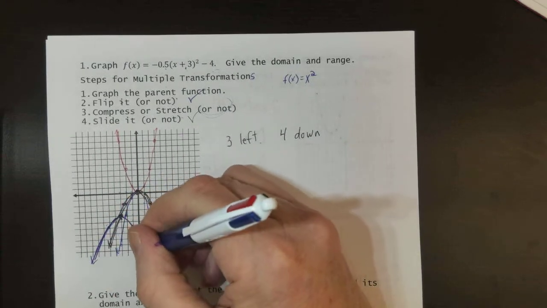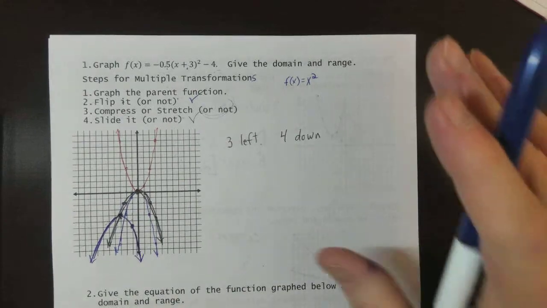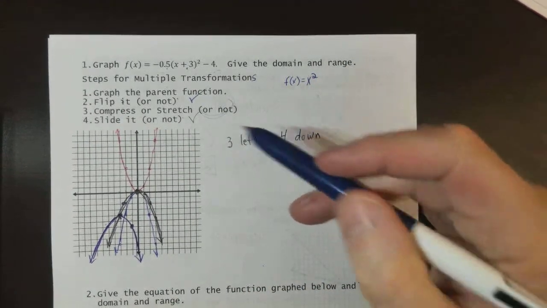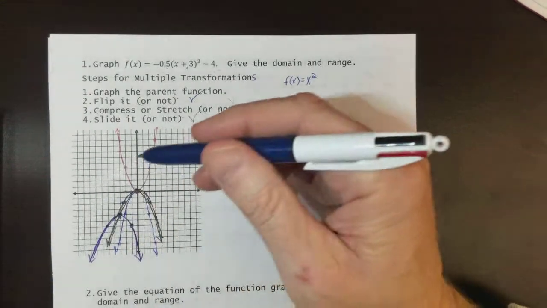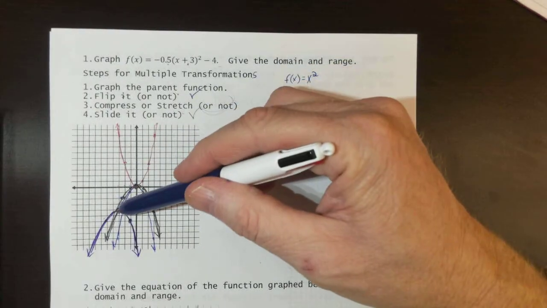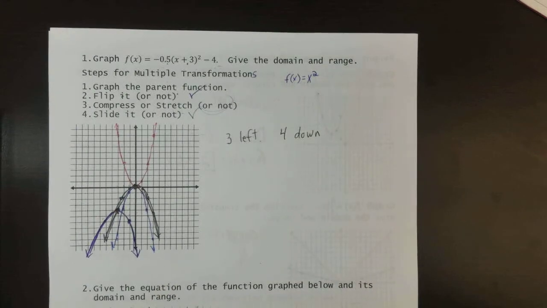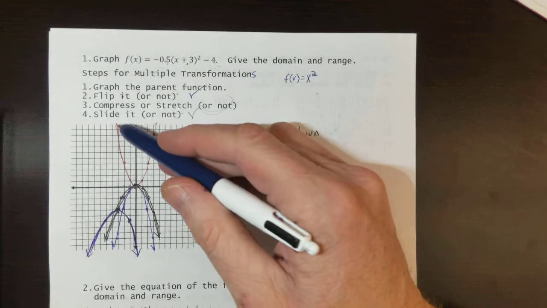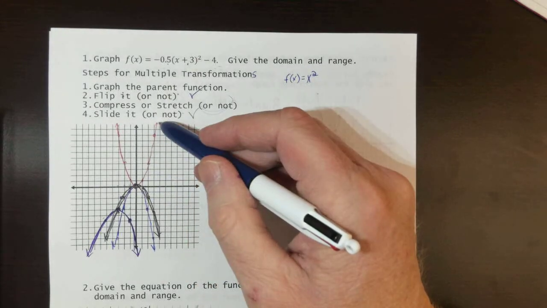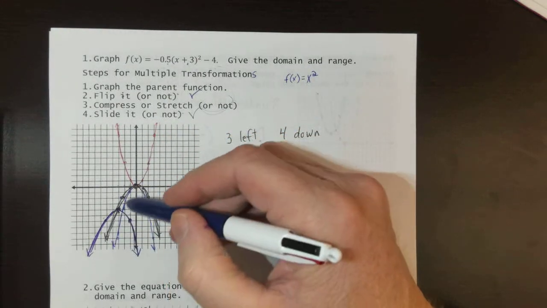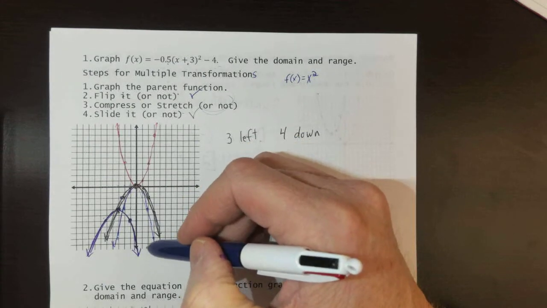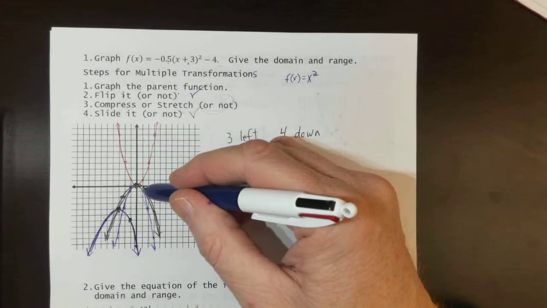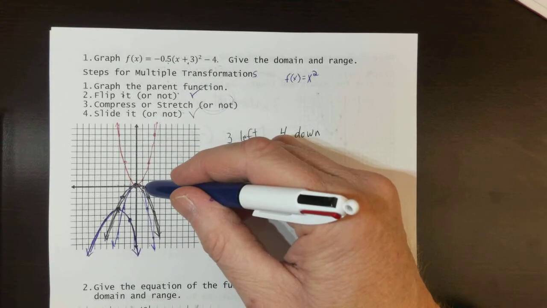with the multiple transformations. Okay, let's just kind of back up. I don't want anybody getting too upset about this if they're having trouble with it. But we will graph the parent function. I flipped it. That's the blue part right here. I didn't change the sign. I did compress it.